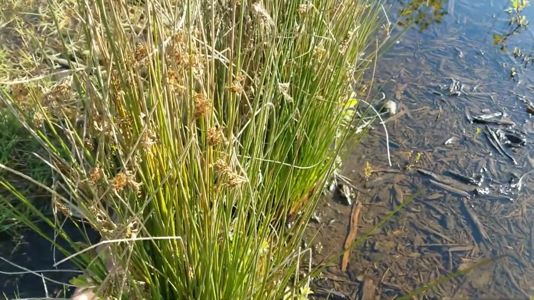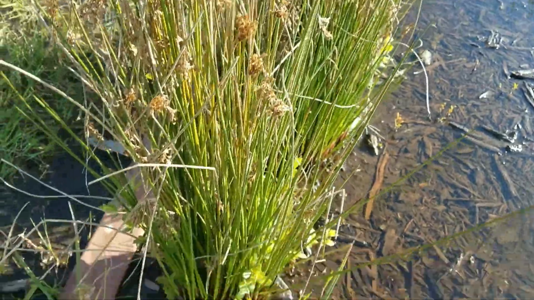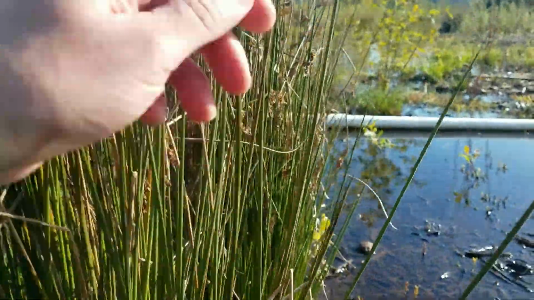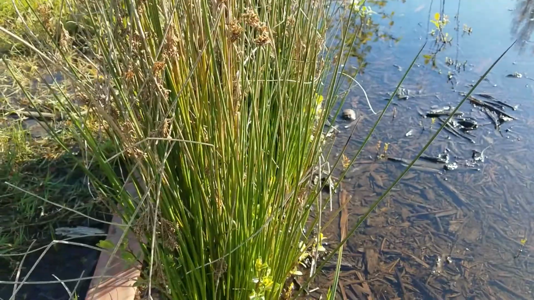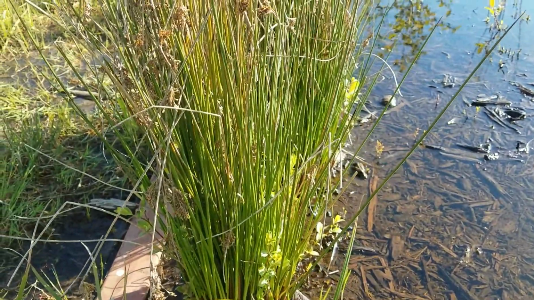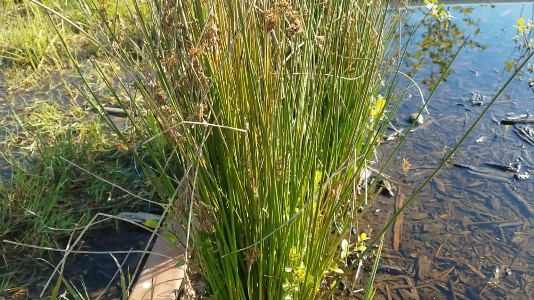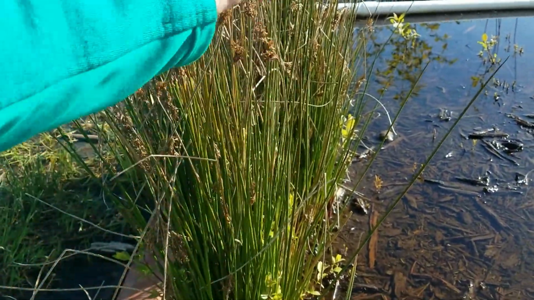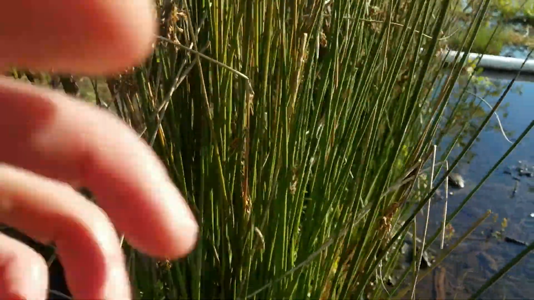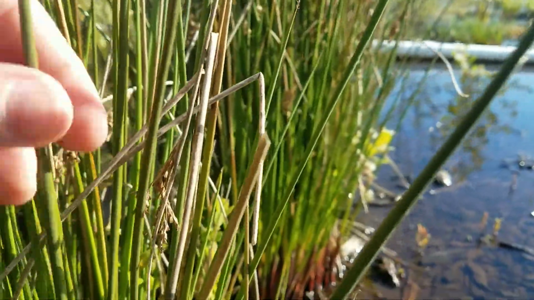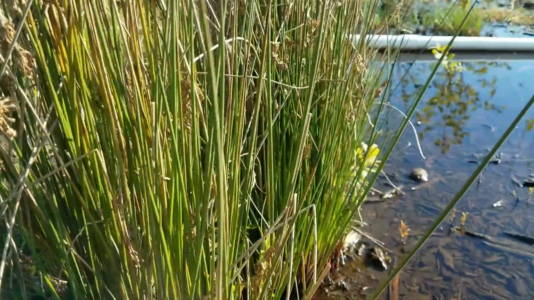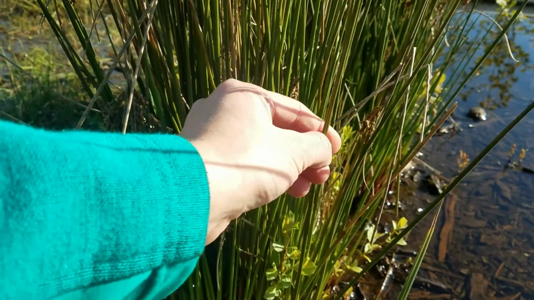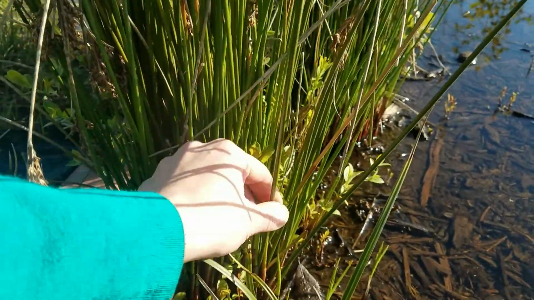Rushes are typically found in wetter areas, as you see here and where I'm standing. And rushes refer to any species that is in the genus Juncus. Rushes are really important for wildlife, particularly muskrats. They like to eat them. And the way you can identify a rush is rushes are round in cross-section. This is going to be your best identifying feature. It's also solid inside, and it's not going to have any nodes.